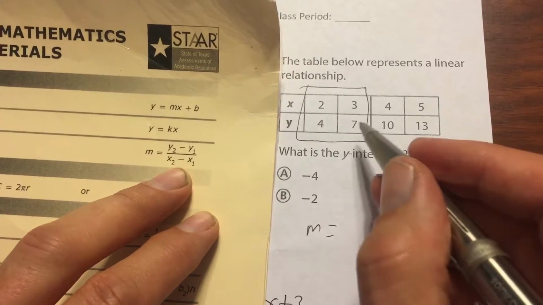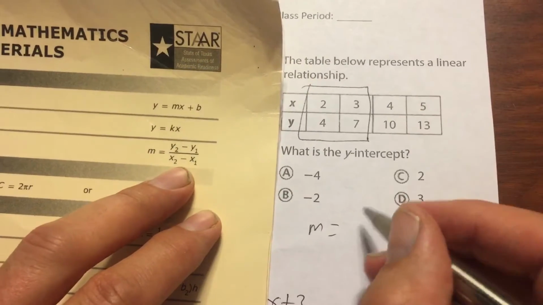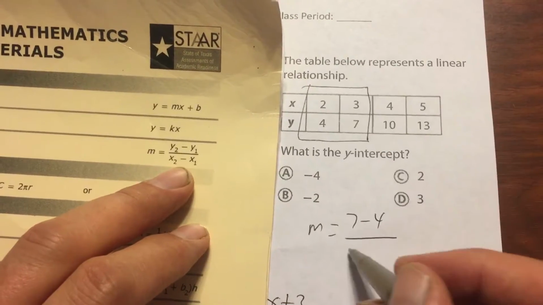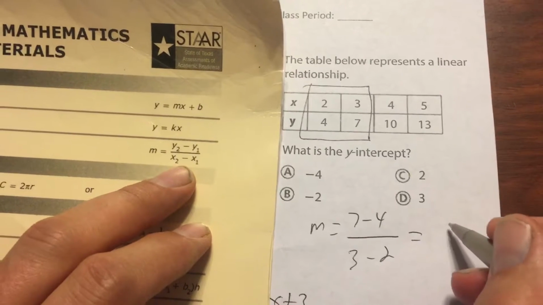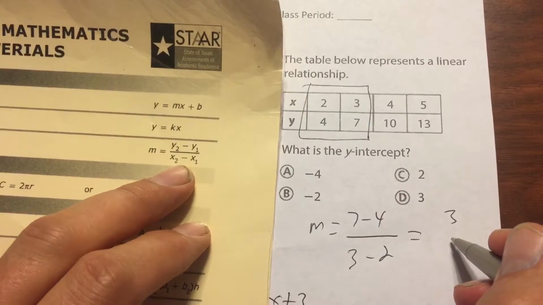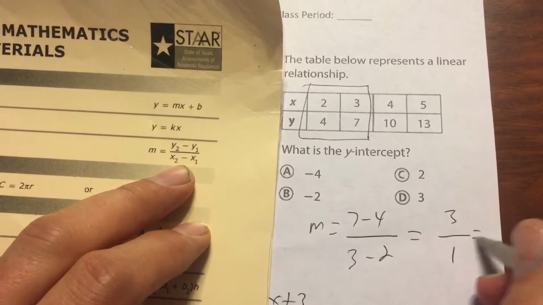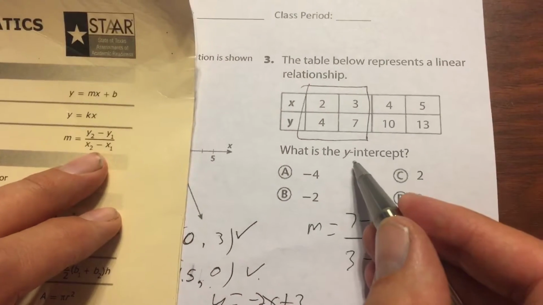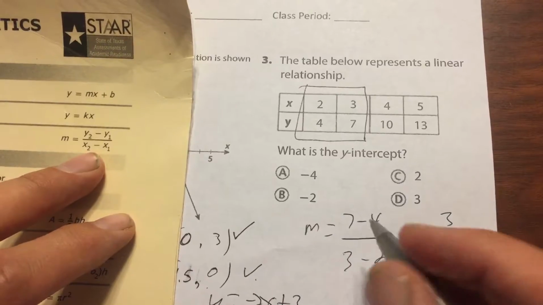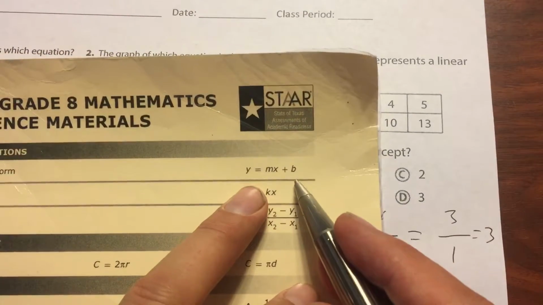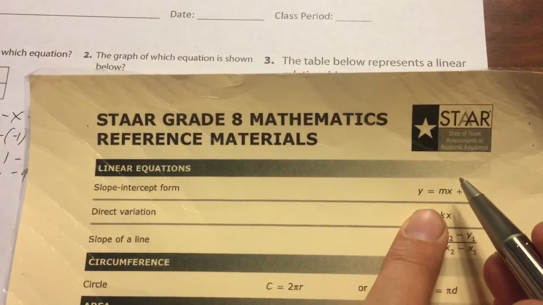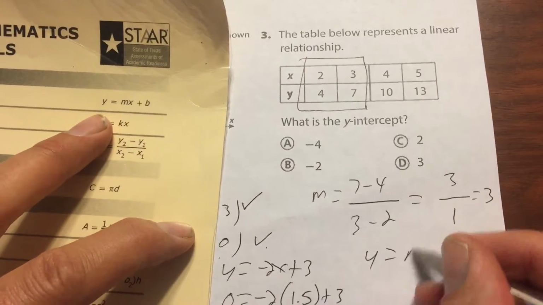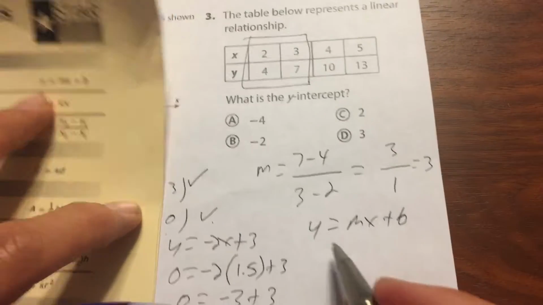So slope is going to be, we'll say this is y2 minus y1, 7 minus 4 over x2 minus x1, 3 minus 2, is equal to 3 over 1 is equal to 3. So m is equal to 3. So we want to find out what the y-intercept is, right? So we're going to use our other equation here, which is the slope-intercept form, right? So y equals mx plus b.